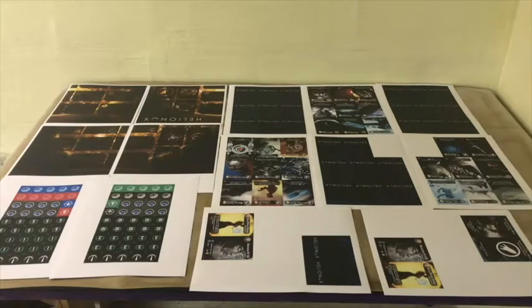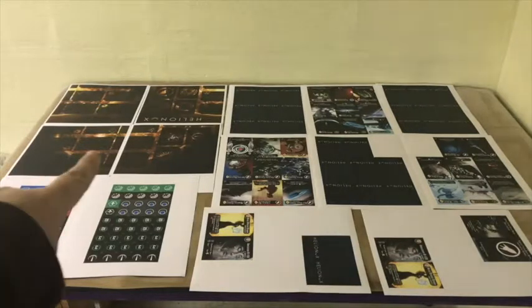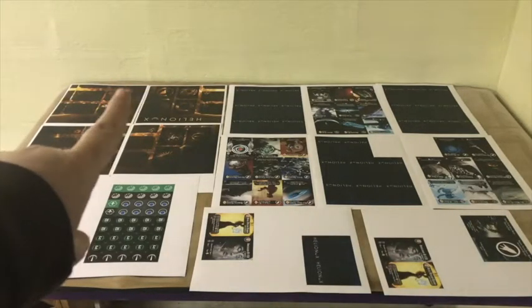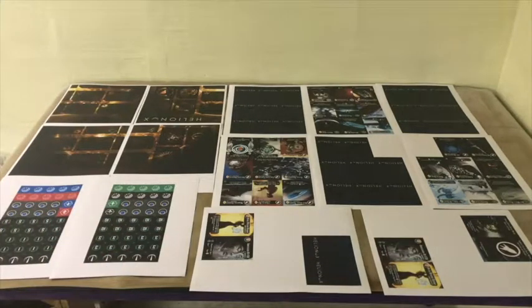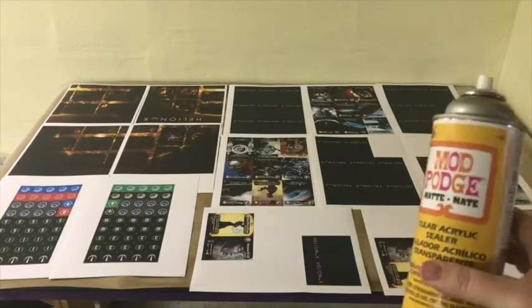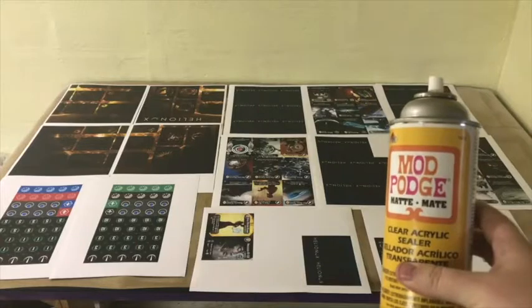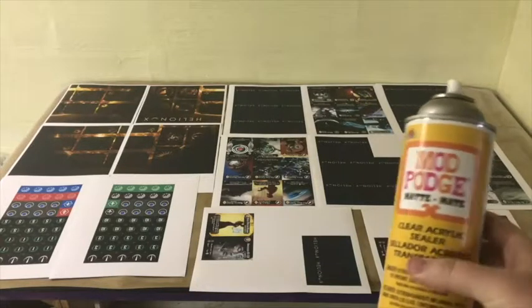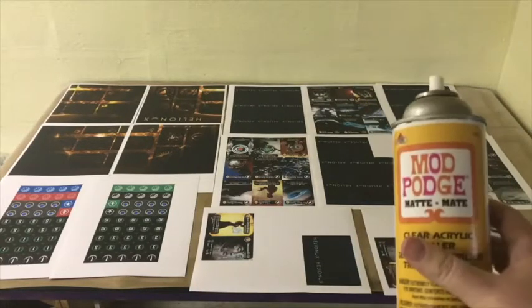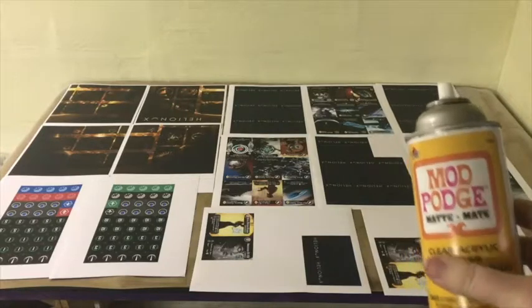Okay, so at this point, I've laid out on the left-hand side the board pieces in no particular order. I have a variety of the chit sheets as well as some of the cards, but not all, from one of the files on Board Game Geek. Now at this point, I have shaken the heck out of the spray that I'm using. It's Mod Podge Clear Acrylic Sealer. I, in particular, like the look of the mat for my cards.